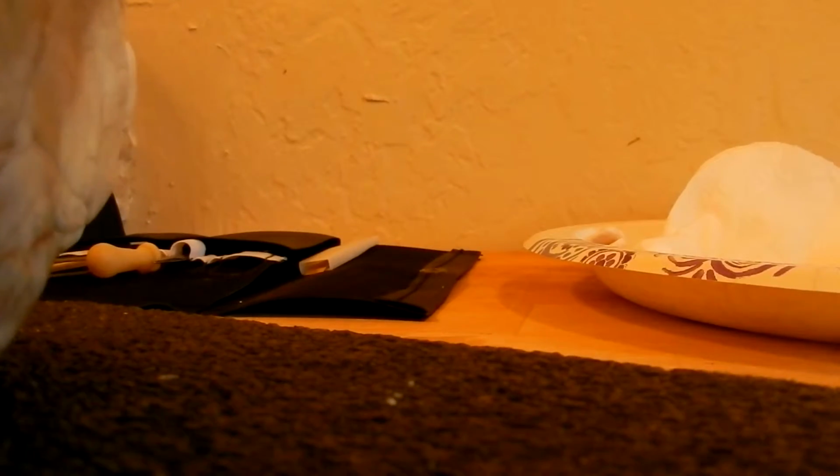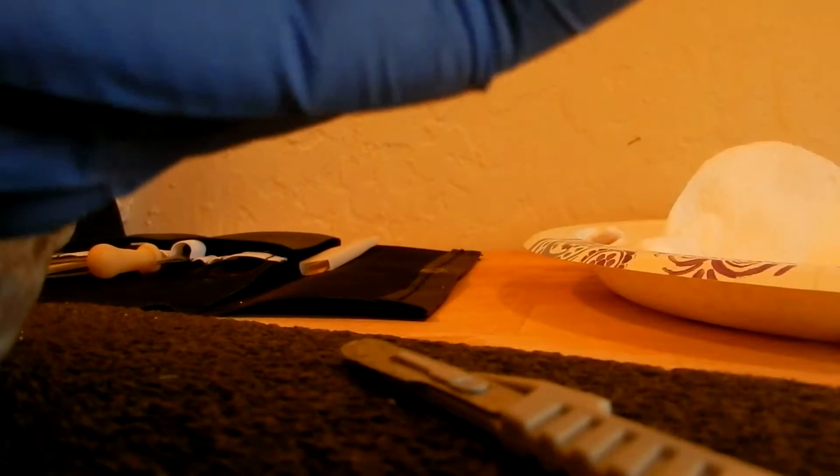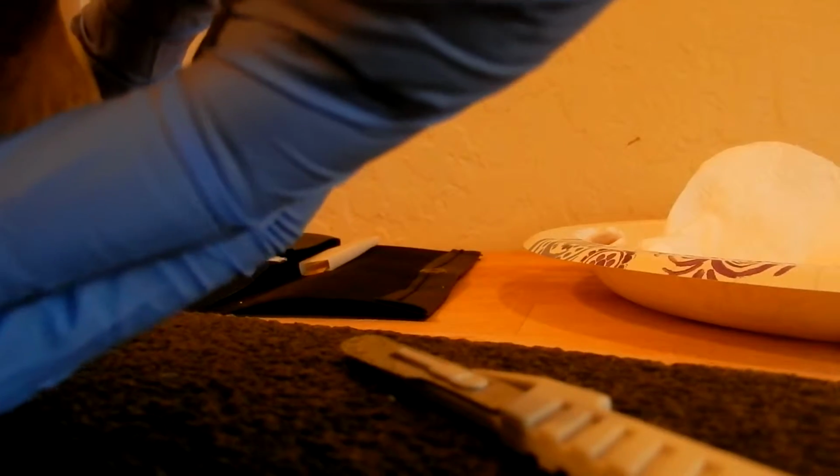Alrighty. Probably should cut a little bit more in here. Okay, you can see a few chambers here.